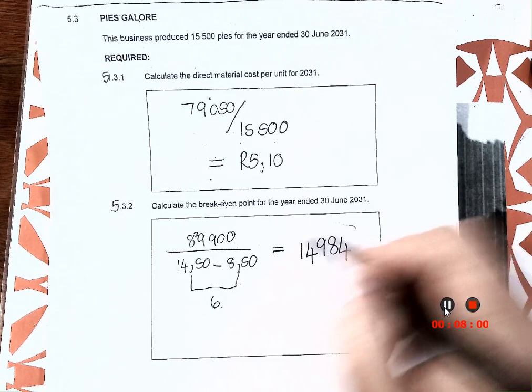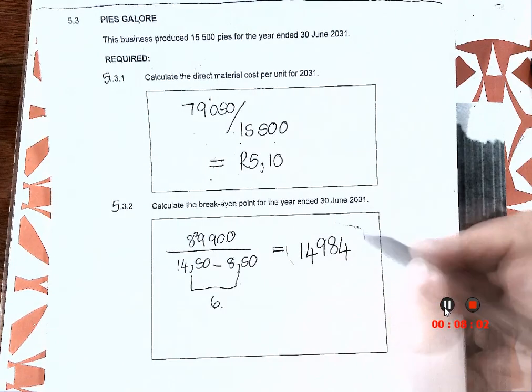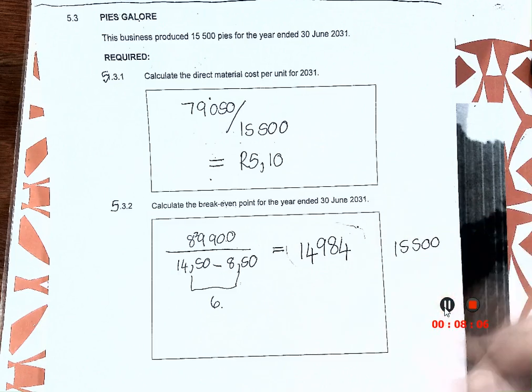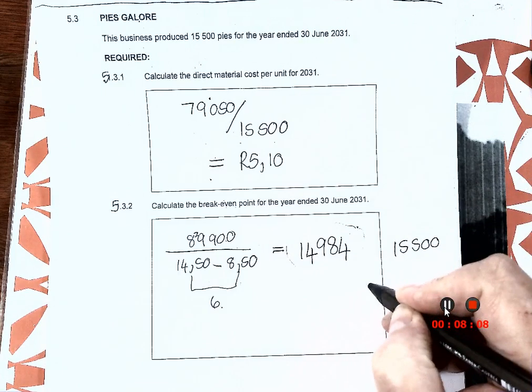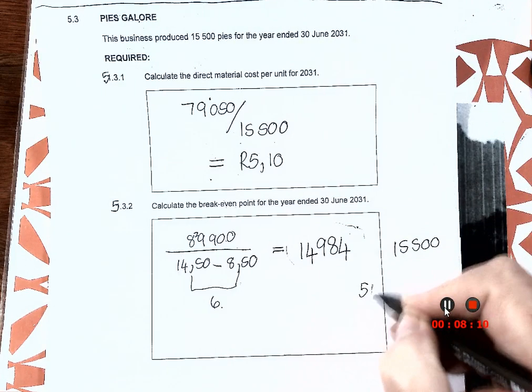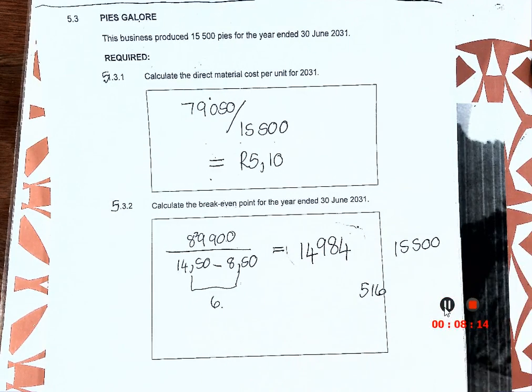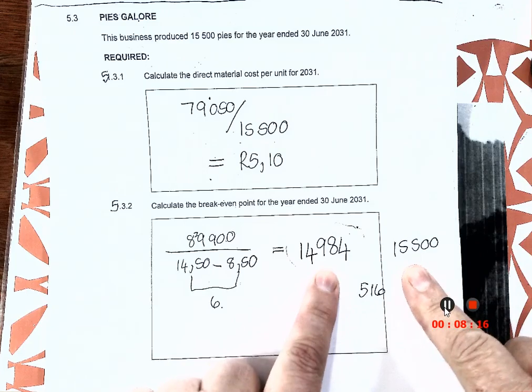So from the 14,984, they produced 15,500. So they only made profit on 516 pies. Yeah, they made a profit, but look how much they had to put in.